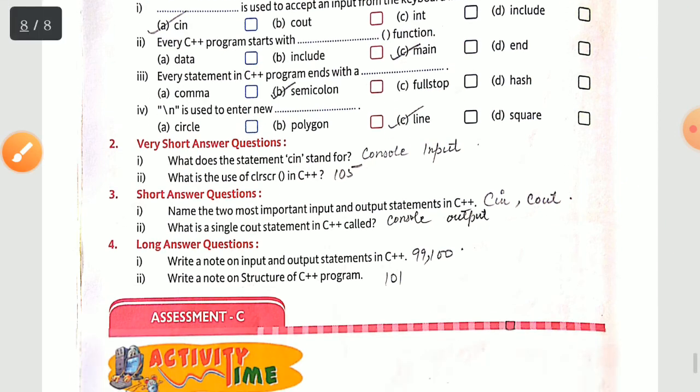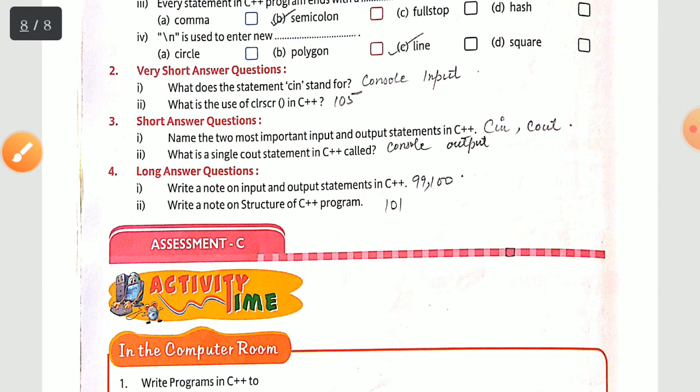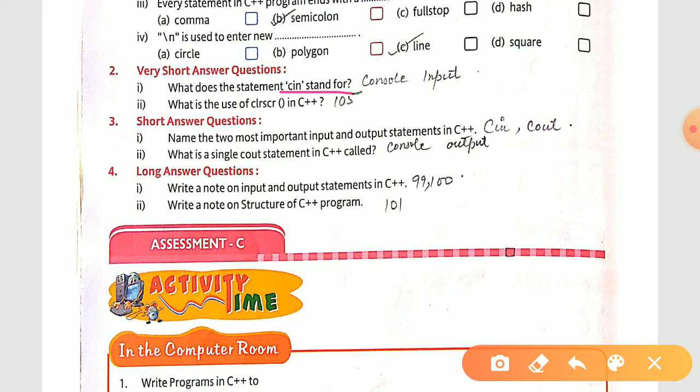Now the second question you see, very short answer question, the first one, what does the statement Cin stand for? So firstly from the question, Cin stands for console input. Okay, Cin stands for console input.